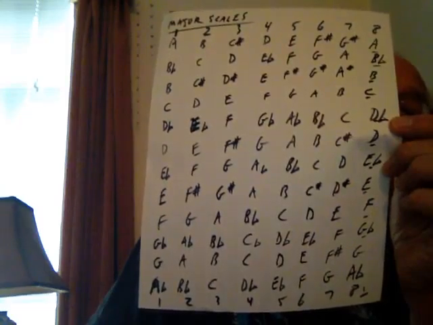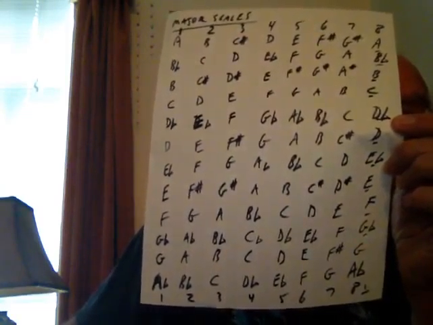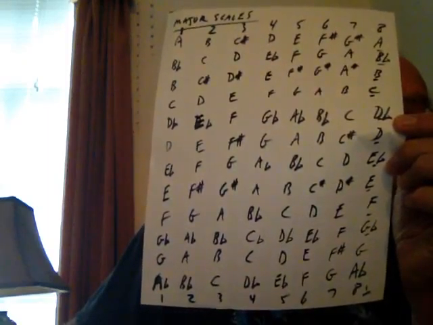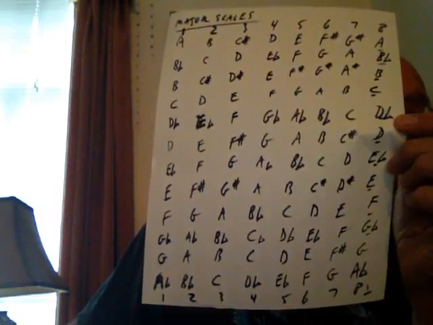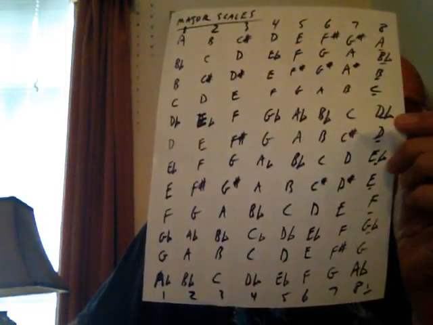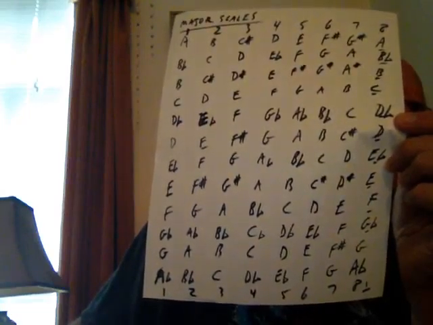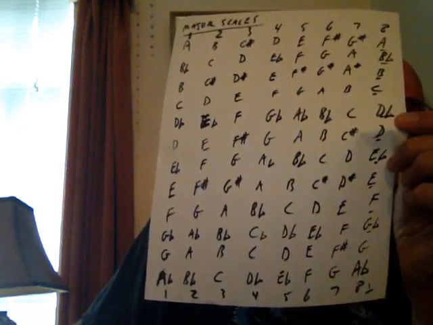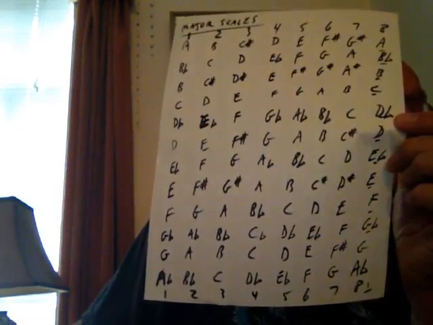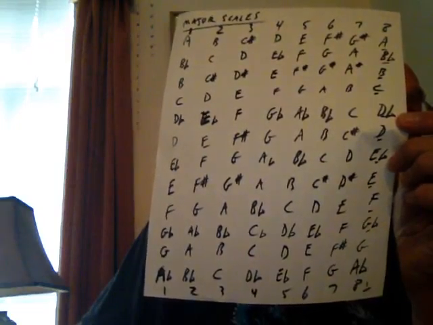The other thing that happens here is if I tell you we're in the key of C, for example. So C, D, E, F, G, A, B, C is C major, okay? But if I tell you we're going to play in C, what's known as natural minor, that scale is 1, 2, flat 3, 4, 5, flat 6, flat 7, and then the octave.